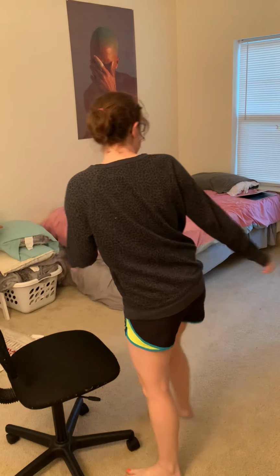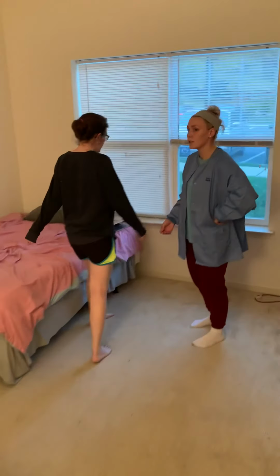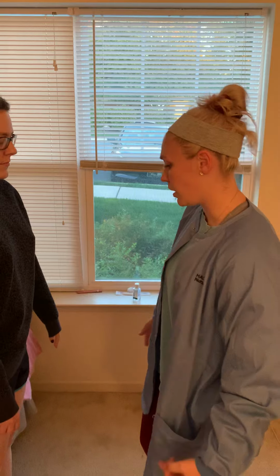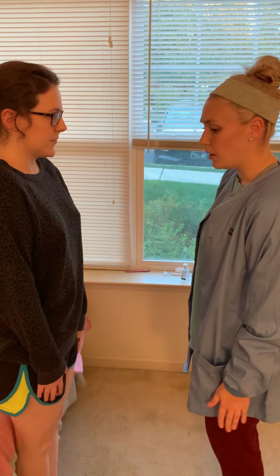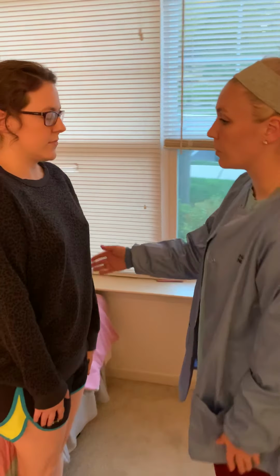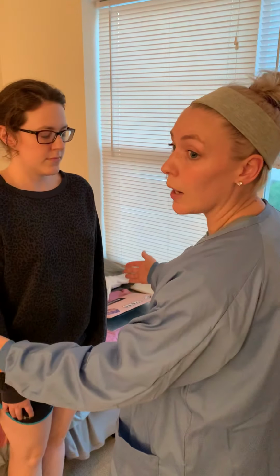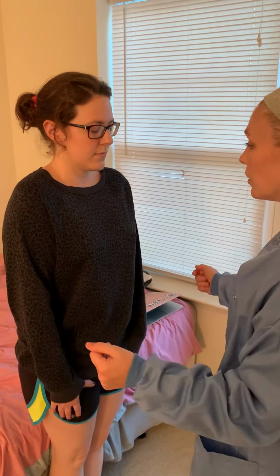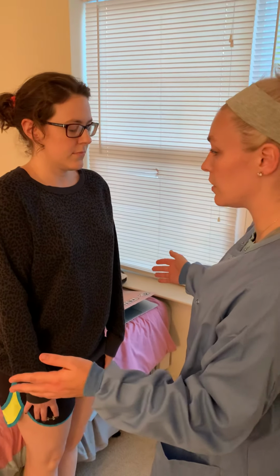Good. Okay, come back. Our next test will be our Romberg test. So what I need you to do, stand very straight, very good. Hands at your sides, close your eyes. And what I'm assessing for here is balance. And I was assessing that with our tandem test as well. I'm just making sure that there's little to no swaying happening when her eyes are closed and she's standing straight.